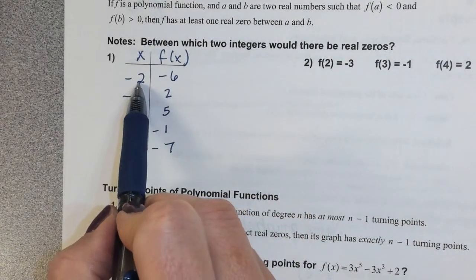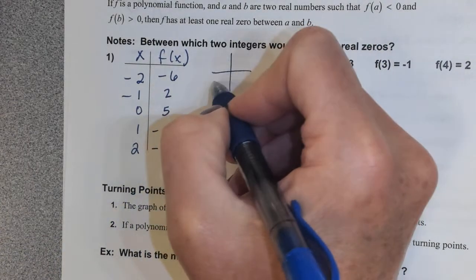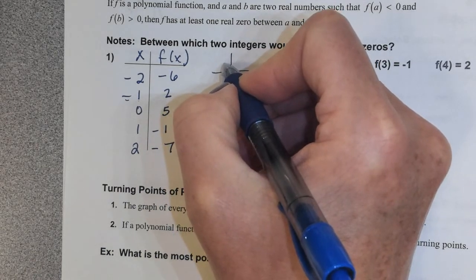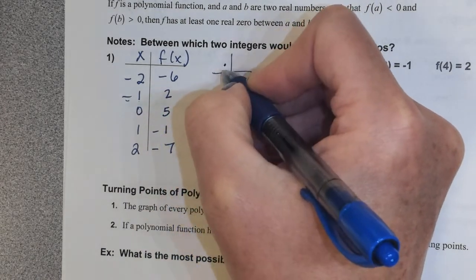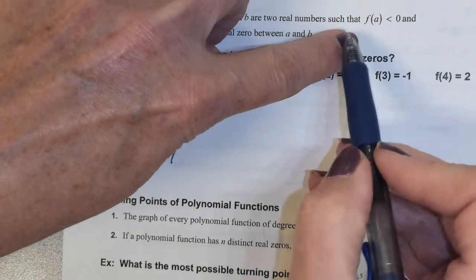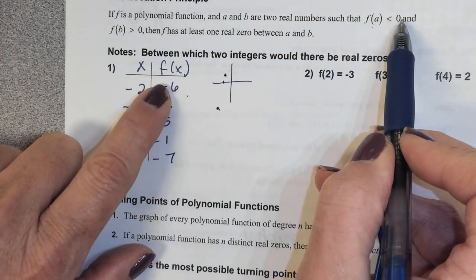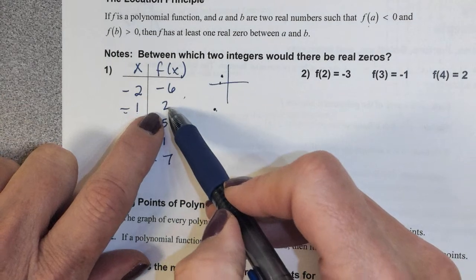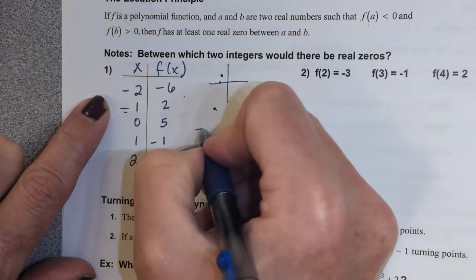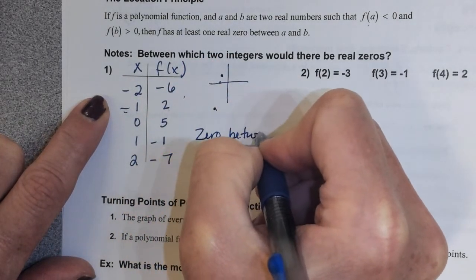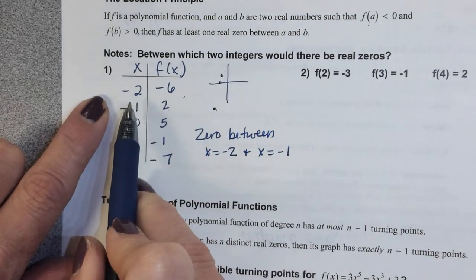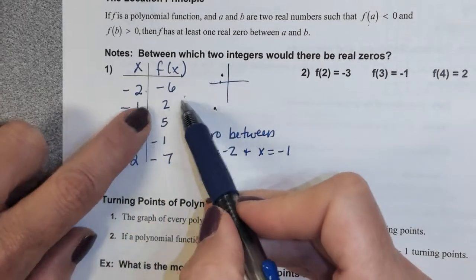Well, look at this. When x is -2, my y value is down here at -6. If x is -1, my y value is here at 2. Aren't we going to have to pass through a 0 to get from here to here? So what this is saying is, when I have a y value that's less than 0, and then I have a y value that's greater than 0, we have to have at least one 0 in between there. So there must be a 0 between x equals -2 and x equals -1. Everybody agree with that?